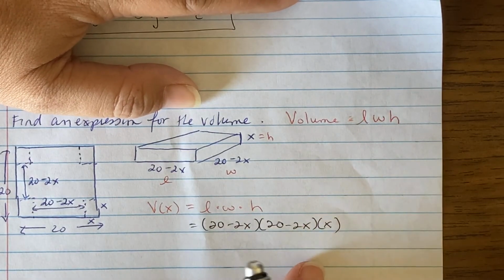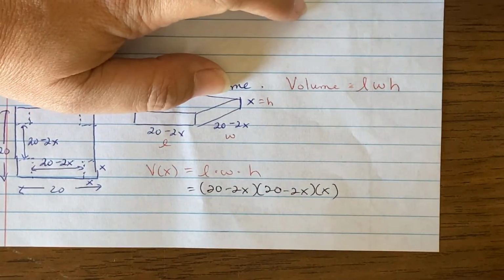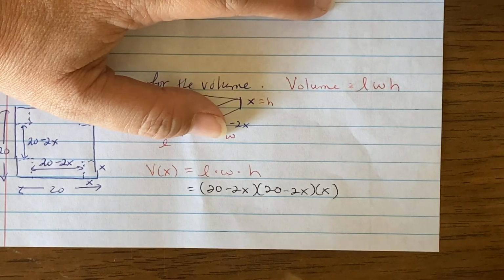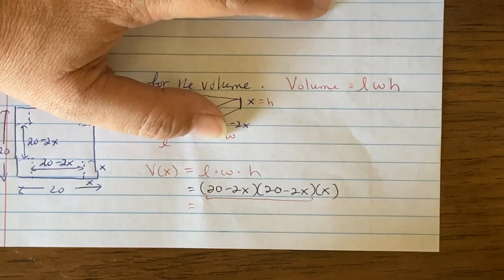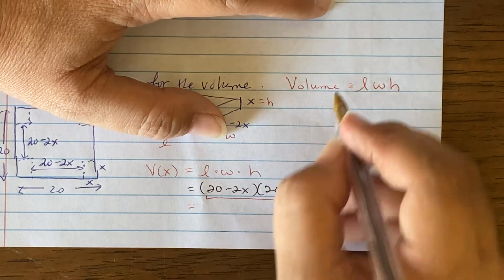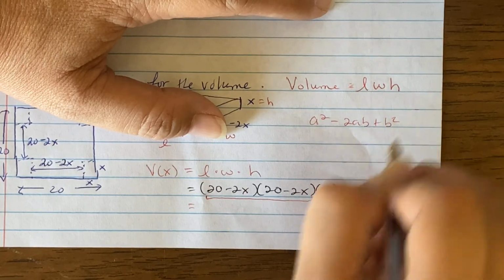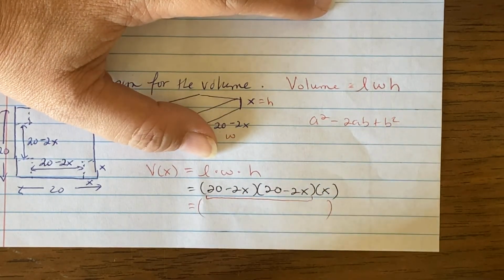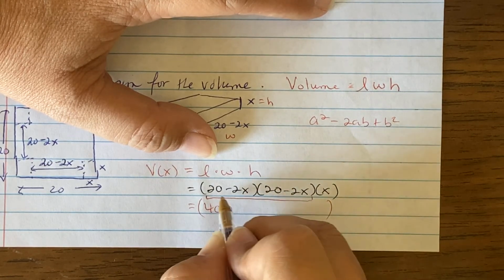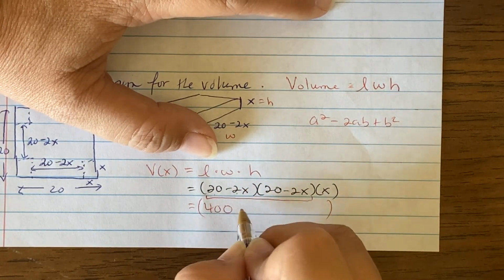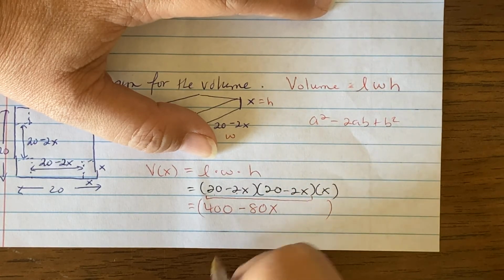So here it is as parentheses. If they wanted the final answer expanded, you would use the formula. Since these two, 20 minus 2x, 20 minus 2x, is the expansion form of a squared minus 2ab plus b squared, that actually expands out to, if you're using the formula, 20 times 20 is 400. 20 times 2 is 40, double makes it 80, so I'm going to write minus 80x.